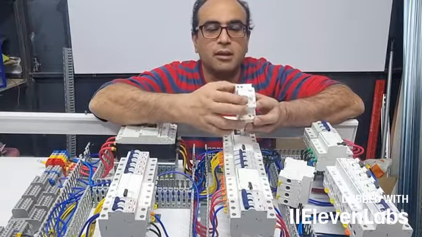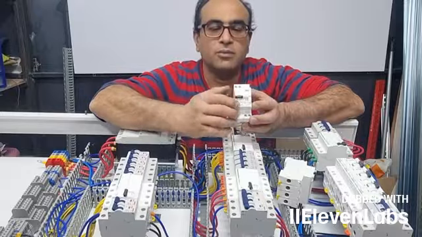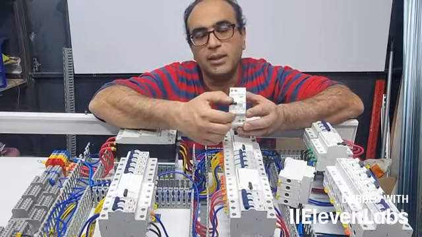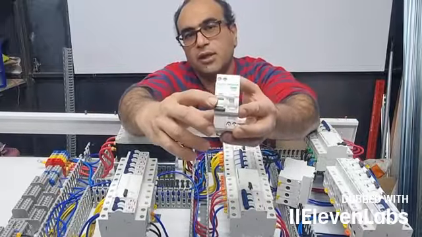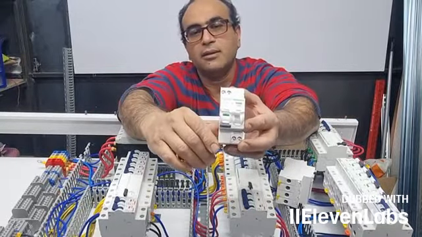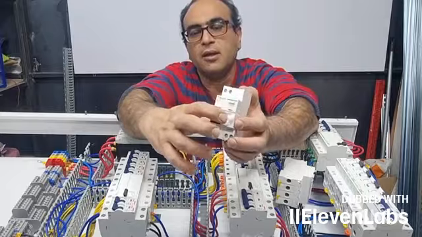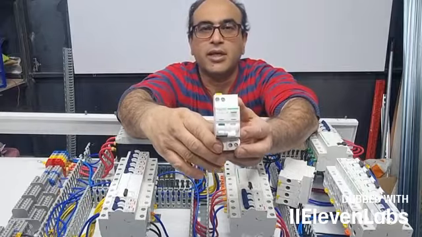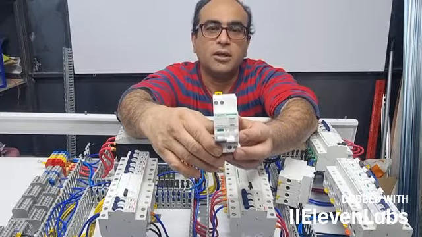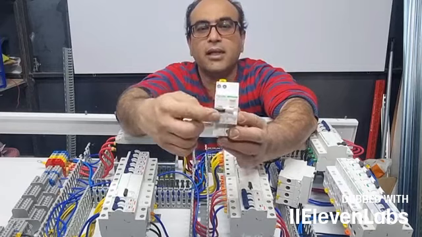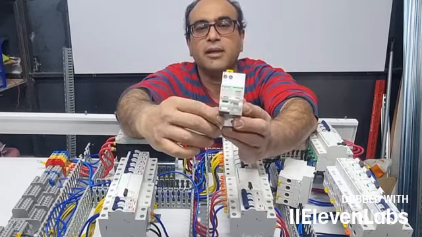You can see an example of it here. When a short circuit occurs in the circuit, its miniature circuit breaker activates. And when it detects a leakage current, the leakage current switch or the residual current device operates. In this case, you see both of them go up together.